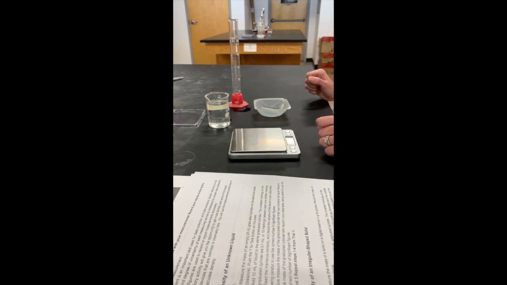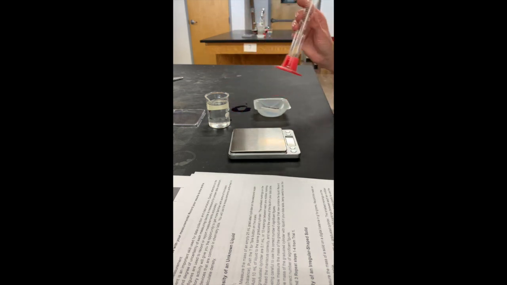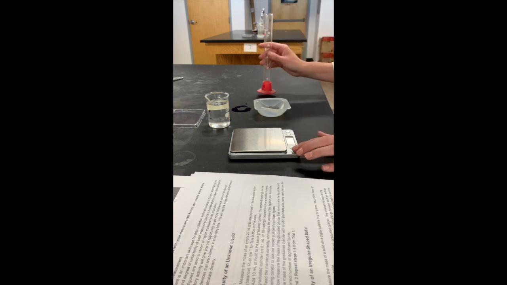For part 1, we're going to test the density of an unknown liquid. We're going to measure the mass of our graduated cylinder. We have changed it from 25 to 50 by using our electronic scale.